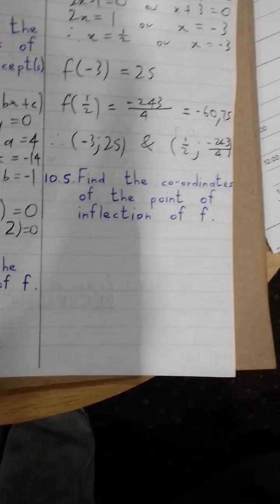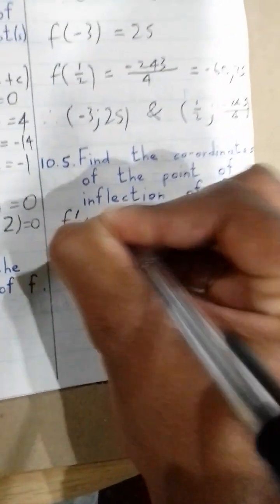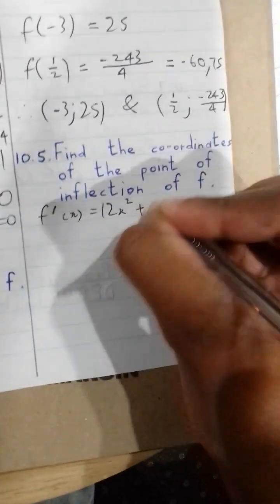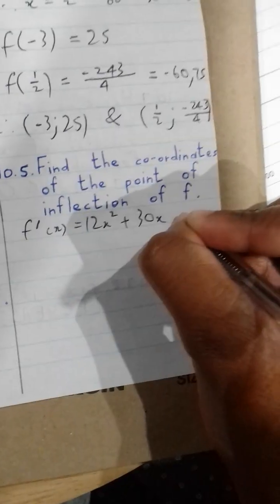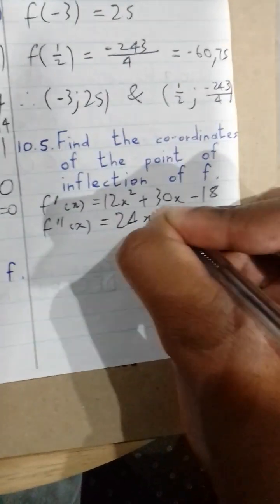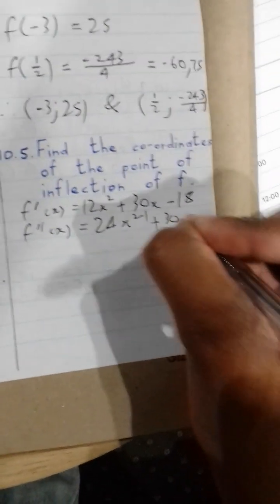10.5 states, find the coordinates of the point of inflection of f. We have the first derivative, f prime of x is 12x squared plus 30x minus 18. Point of inflection is the second derivative, f double prime of x. 2 times 12 is 24, x to the power 2 minus 1, plus 1 times 30, 30x to the power 1 minus 1, minus 0.